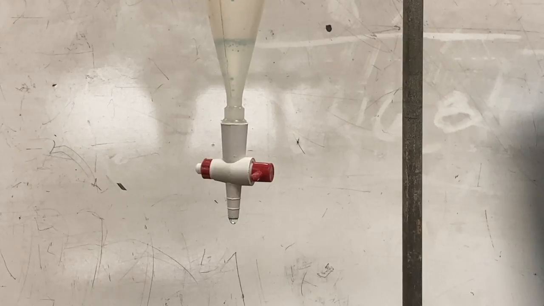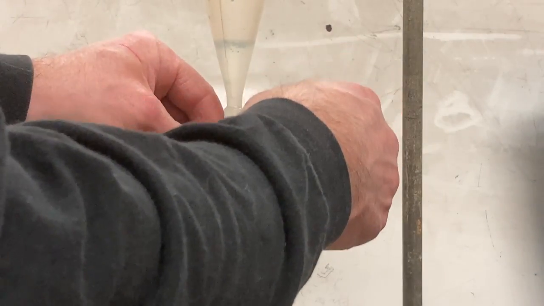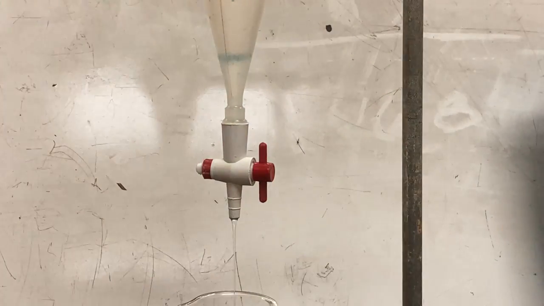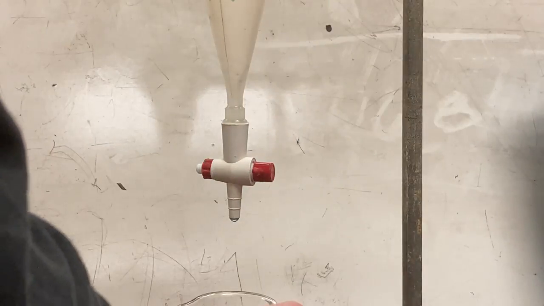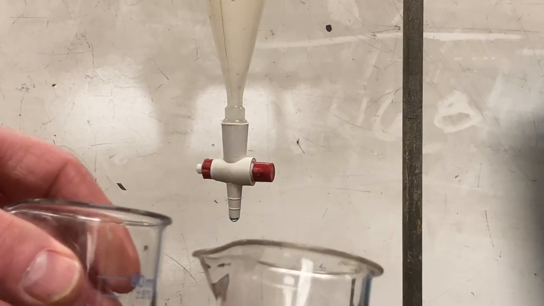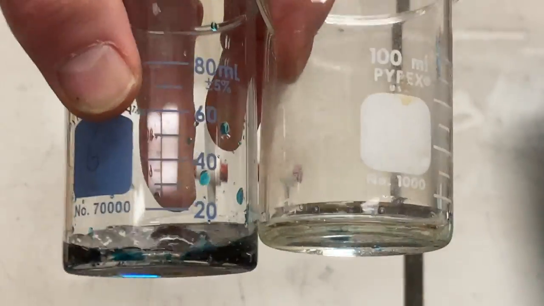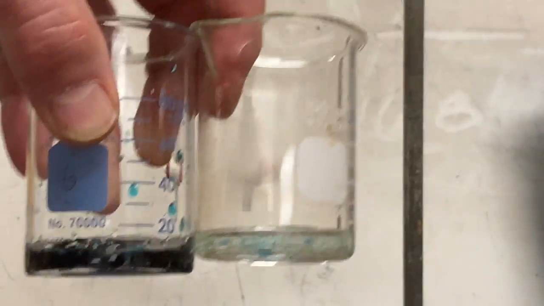And then if I want to catch the stuff that's on the top layer, then I just open the valve and catch the rest of it. Now this won't result in complete separation always. So you have to decide which layer you want to be more pure and either stop a little bit early if it's the lower layer you want to be pure. If you want the upper layer to be pure, you stop a little bit late. But by looking at these, you can see we had pretty good separation of the two substances.